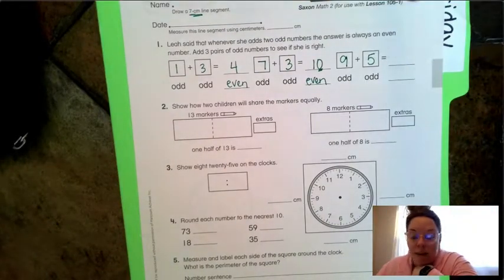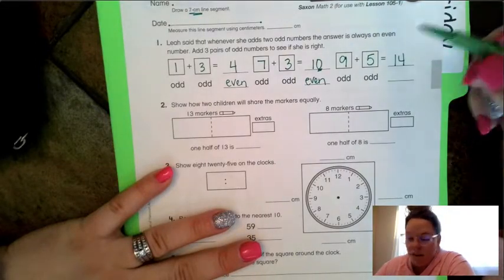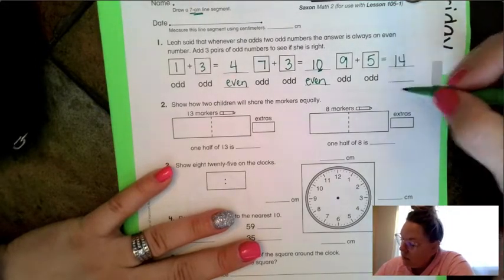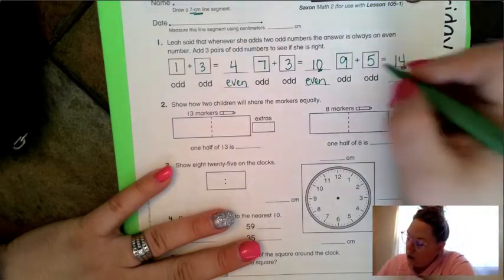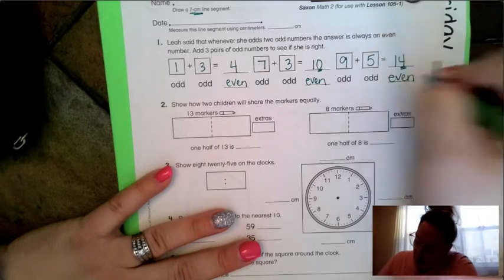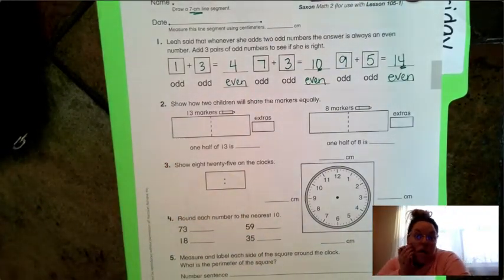What's 9 plus 5? If you say 14, you'd be right. Odd number, and 14, adding in a 4, that's an even number. Wow, so when you add 2 odd numbers together, your answer is going to end up being an even number.